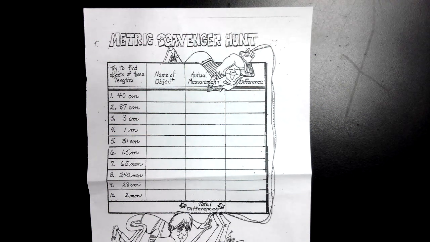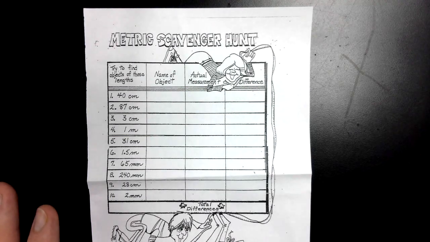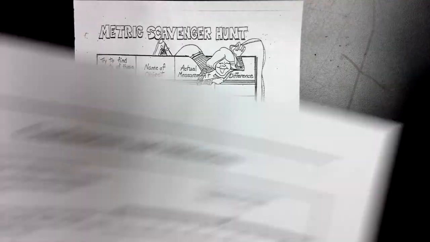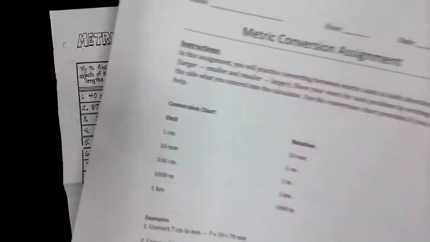So now that we have worked together and I've taught you as a group, we're going to spend today with you working on your own and at your own pace. I've got two different assignments that you have to get done today. You've got one that looks like this, and you're going to have one that looks like this.